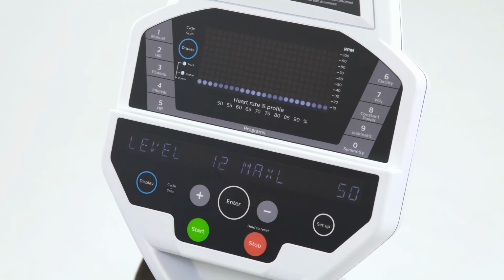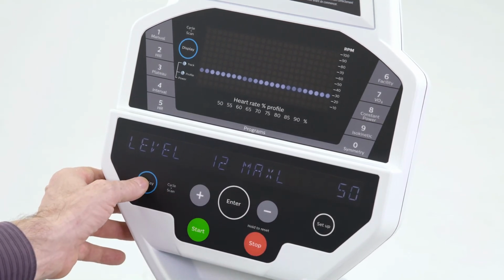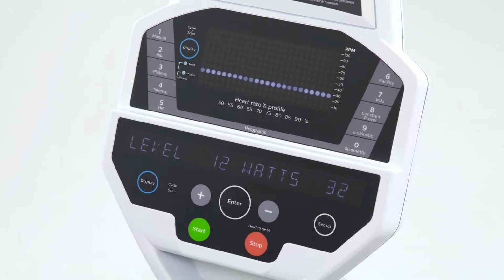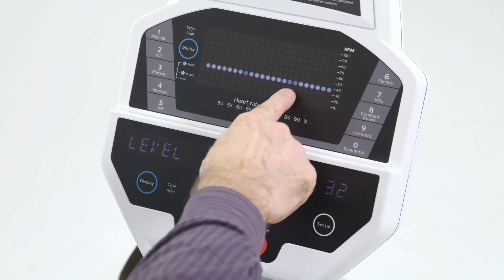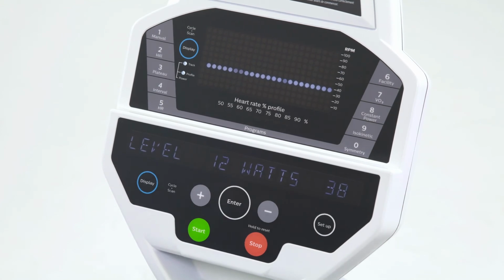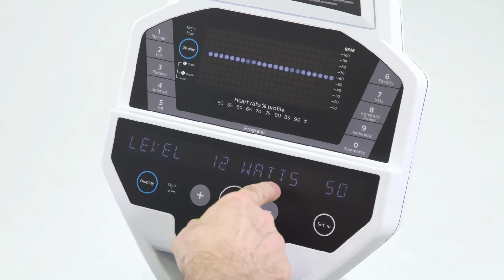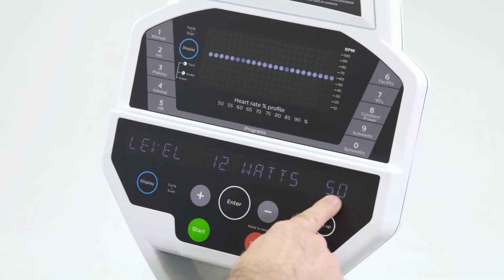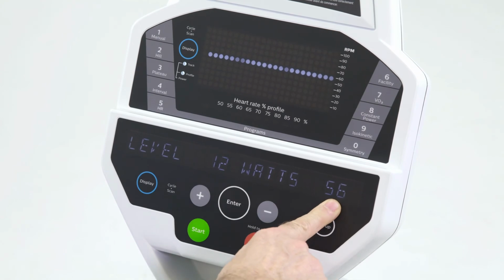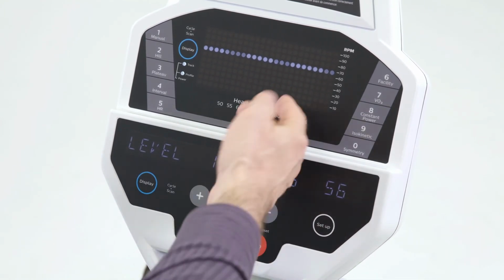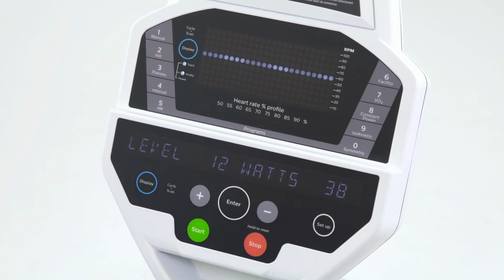Now when I increase my resistance, the higher the watts go. Right now I'm at 30, so I have 3 rows. Now I'm higher, so it's 4 rows of lights. That's 40 watts, and you can see on the scale there it's showing 40. I'm at 60, which takes a little while to catch up to the power that I am putting out. So you have a visual feedback of the amount of power that you're pedaling at.